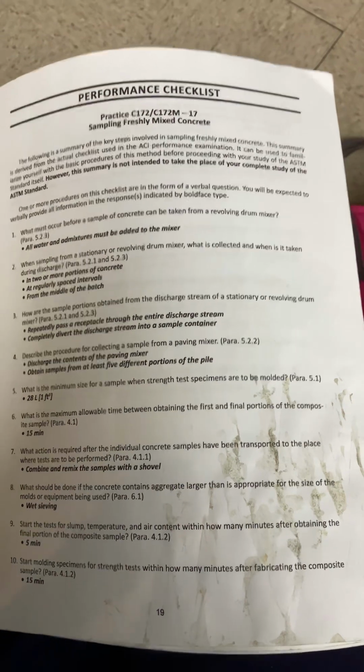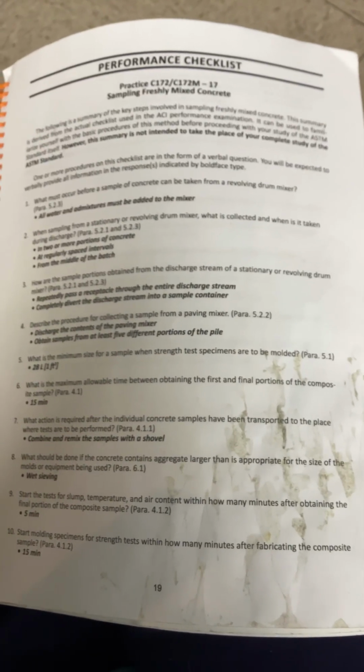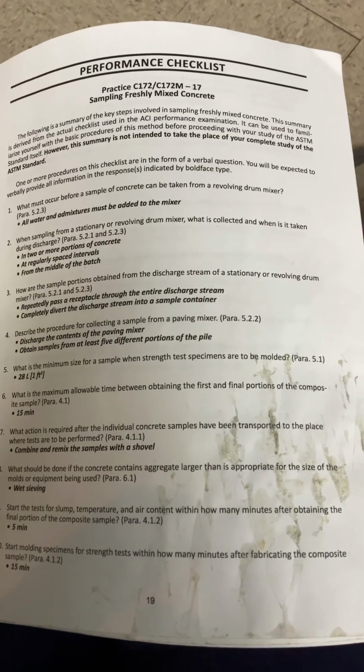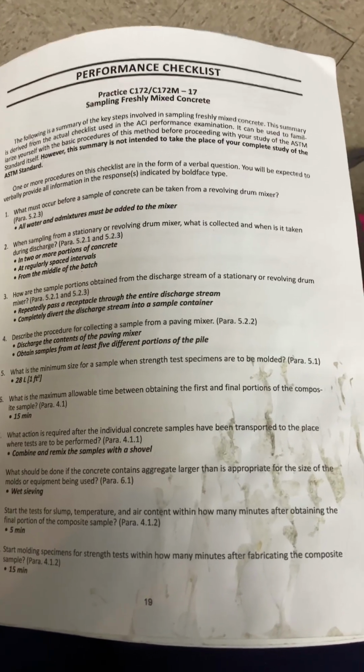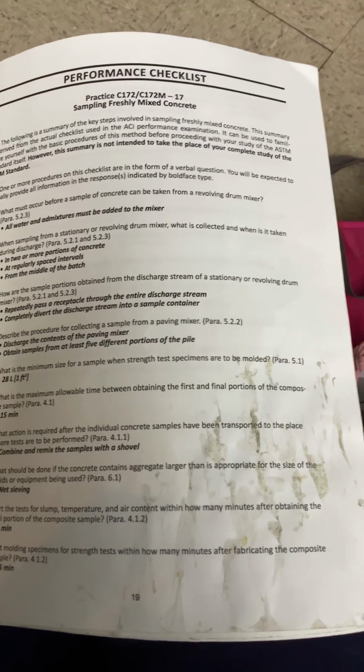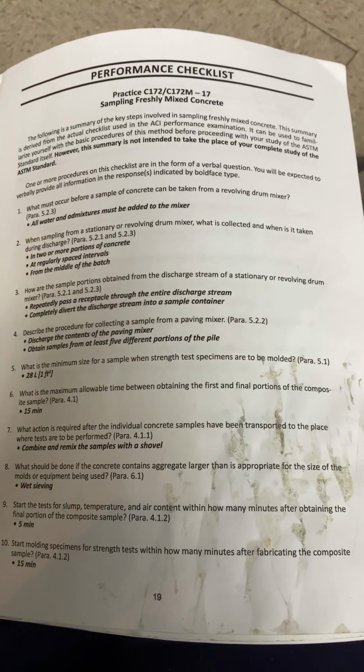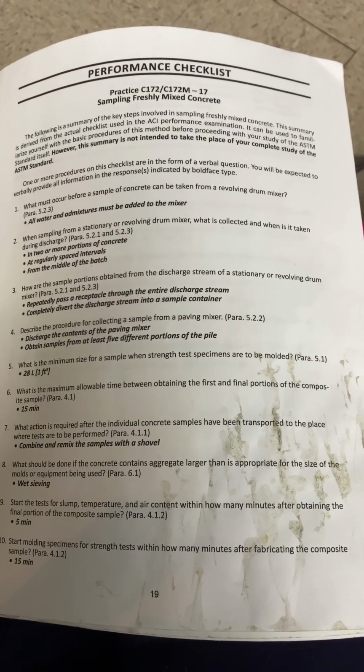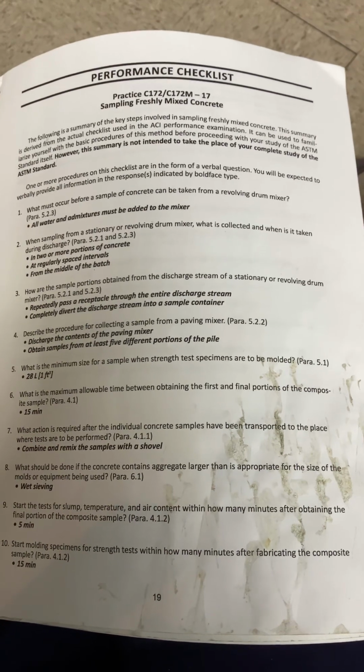What should be done if concrete contains aggregate larger than is appropriate for the size of the molds or the equipment being used? Wet sieving. Start the test for slump, temperature, and air content within how many minutes after obtaining the final portions of the composite sample? 5 minutes.